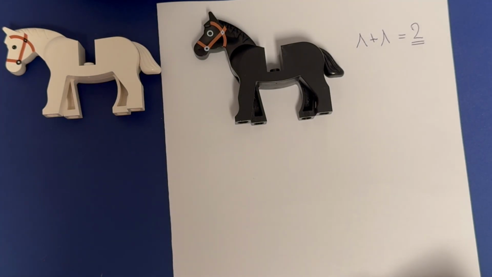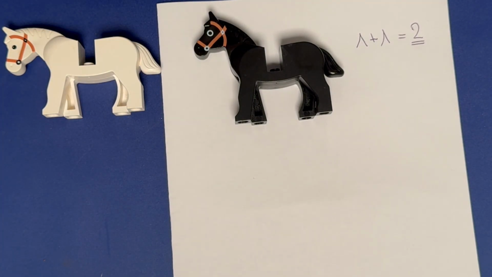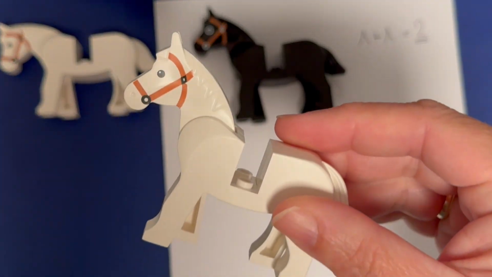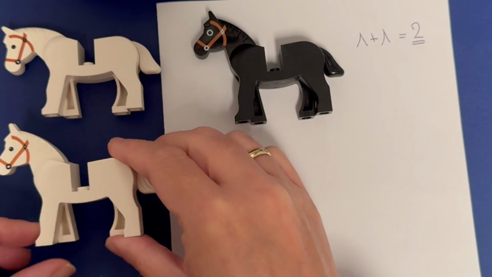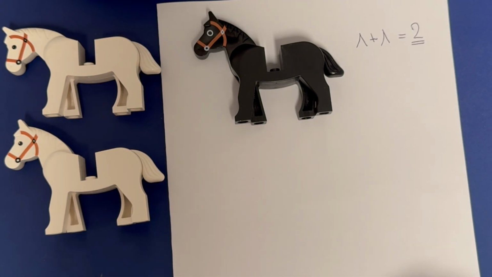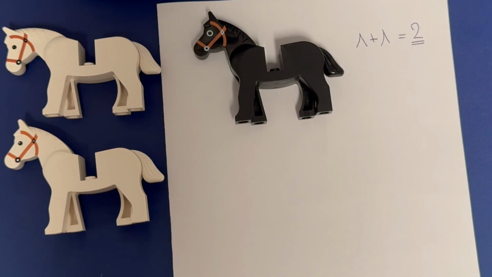Now the 2 horses are happy, but they still feel a little bit lonely. They would love to have one more friend. Is someone else coming? Oh, look! We found another friend. How many horses do we have now? Let's count again. 1, 2, 3.